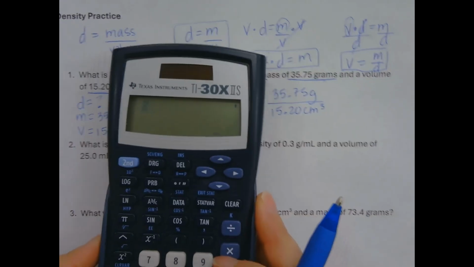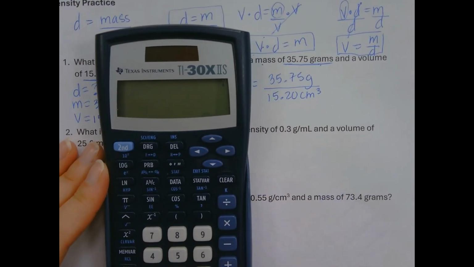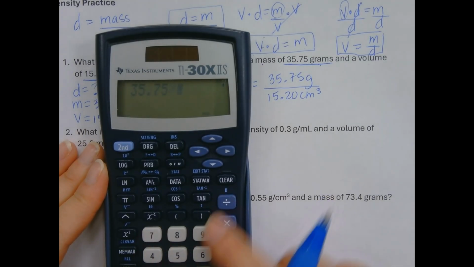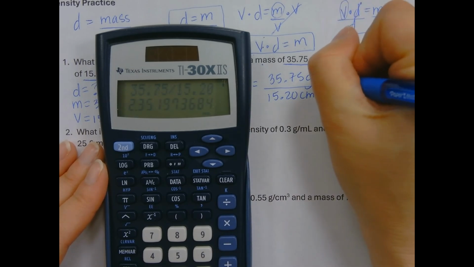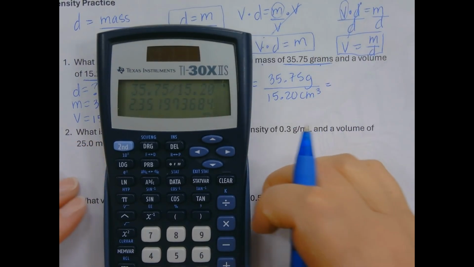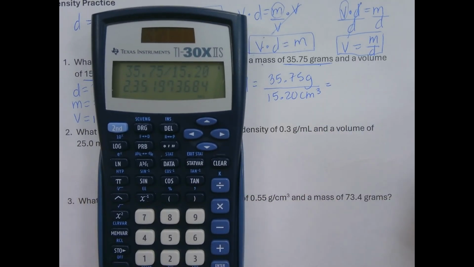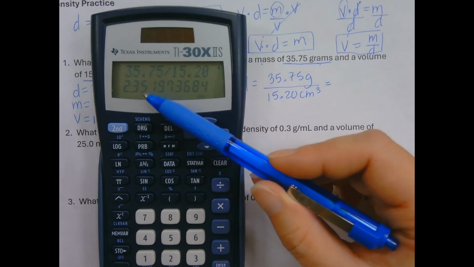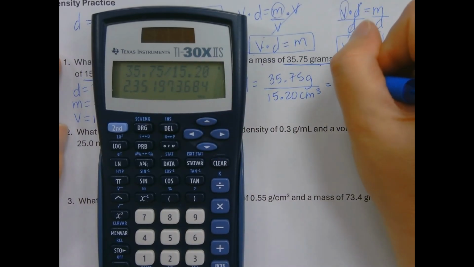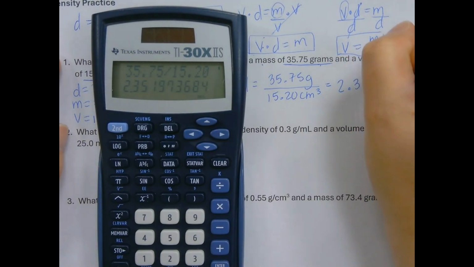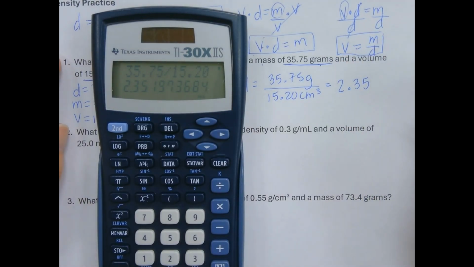If I plug this into my calculator, 35.75 divided by 15.20 equals, we aren't concerned with sig figs in this, we're just practicing calculating density. So I'm always going to ask that we go to 2 decimal places. So 2.35 is our answer.